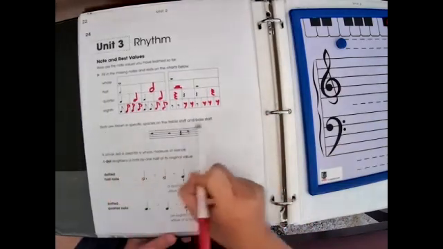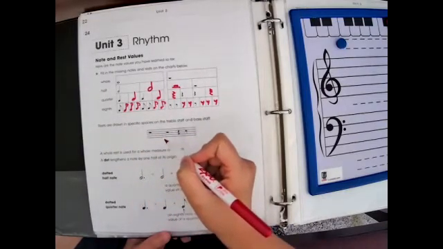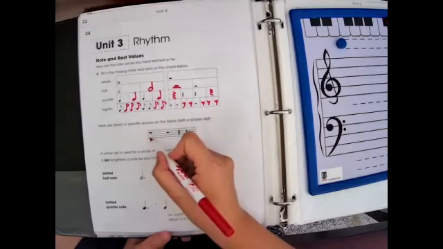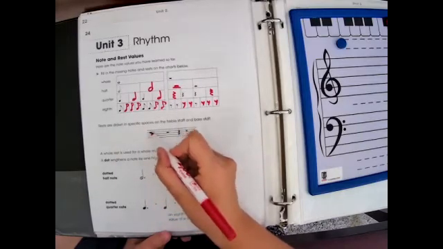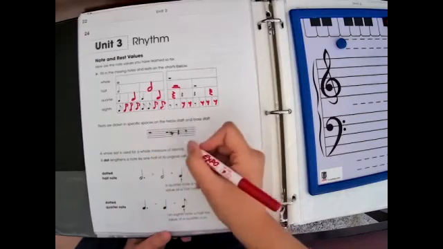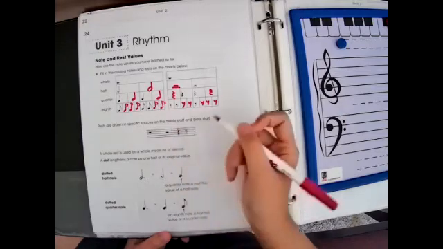Here it has very specific instructions on which line you should put these rests on. For the whole rest, which is 4 counts, you count 1, 2, 3, 4. The fourth line, you put it on top over there. For the half rest, you count 1, 2, 3. It's sitting on the third line.